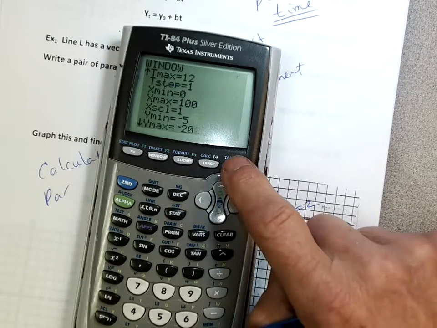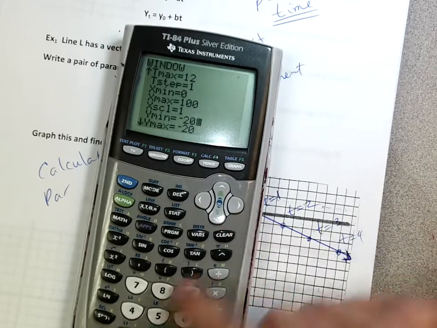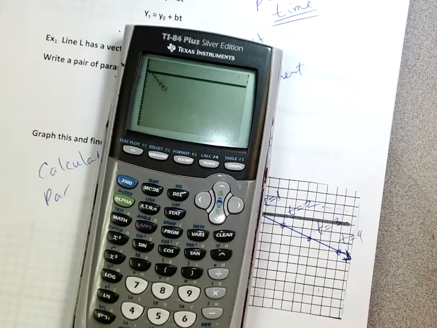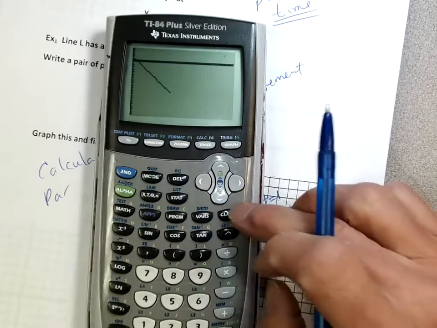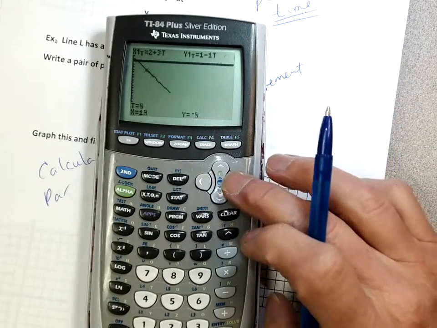Let's see what happens. Oh, that's not my max. Hold on. I'm going to be messed up. It's going to yell at me. Hold on. 5. There we go. And here we go. There it goes. Nice. And of course, I can do my trace button again. I can find out where it's at any particular time, right?